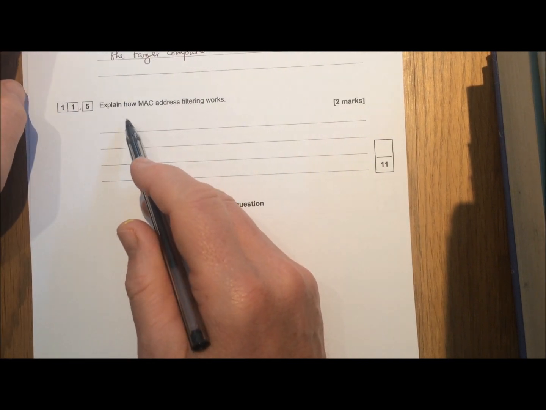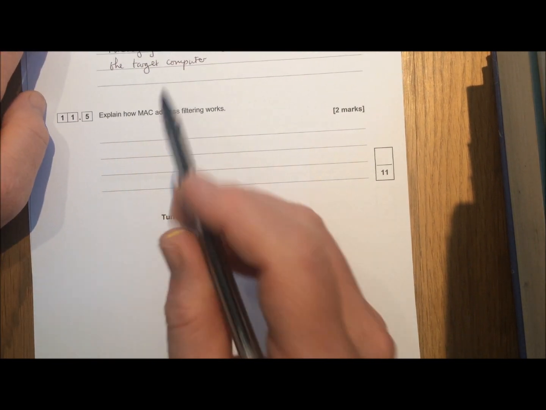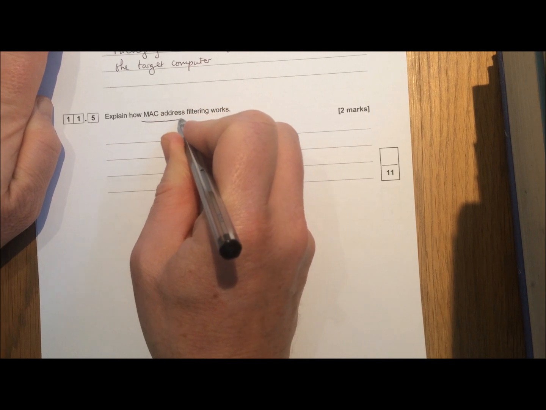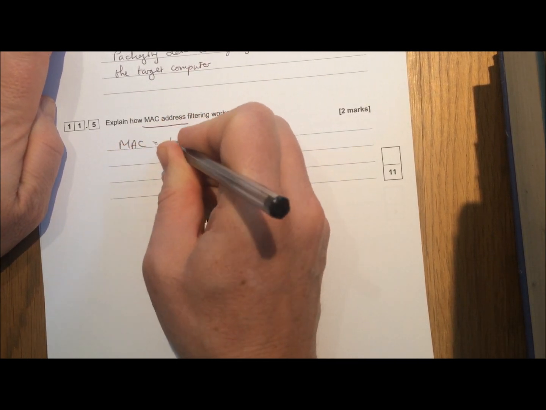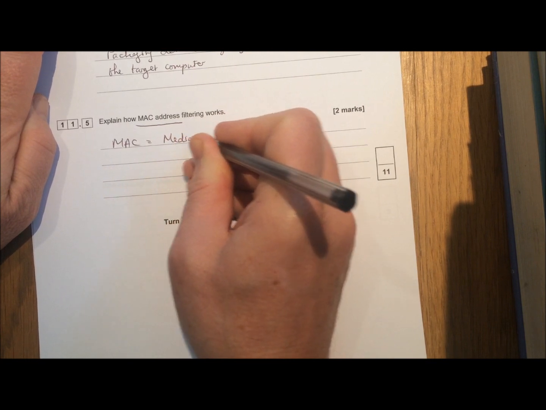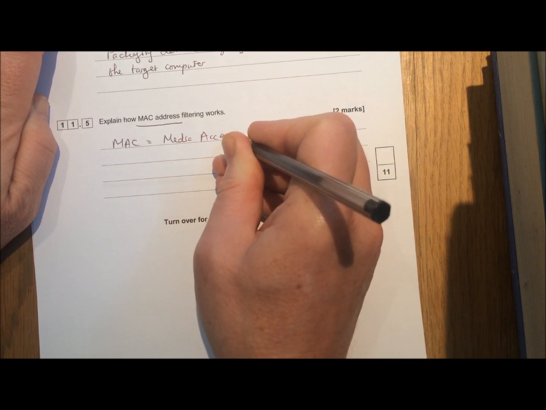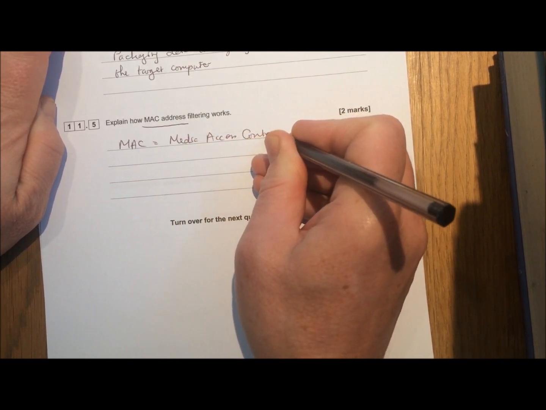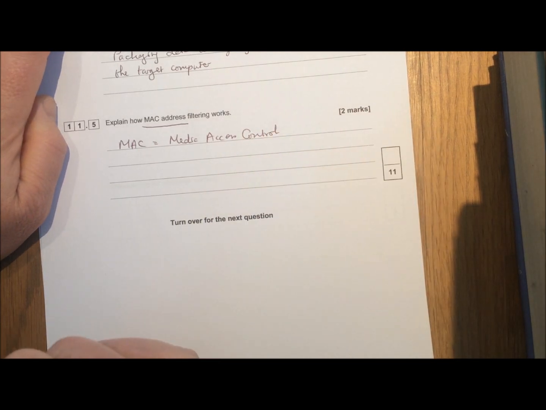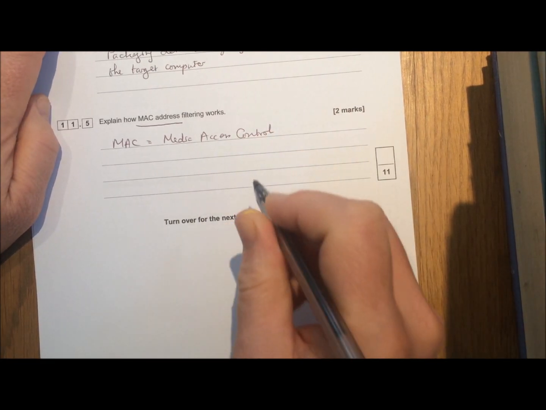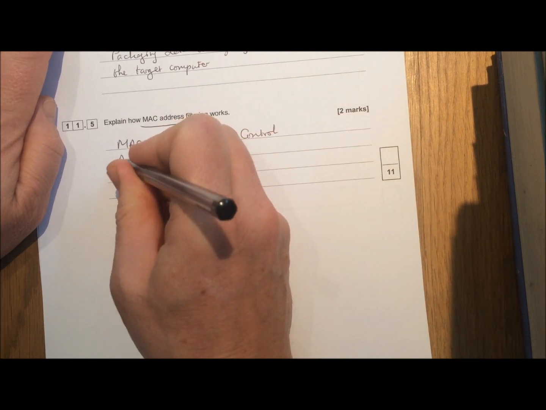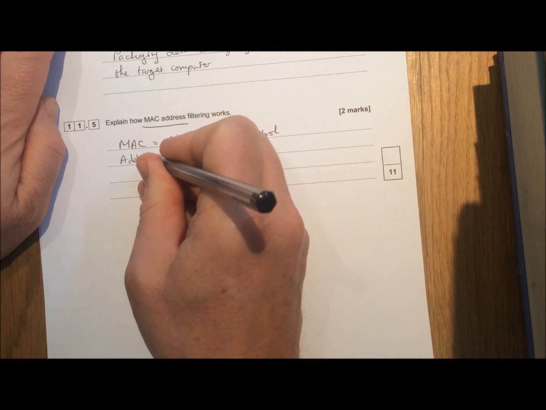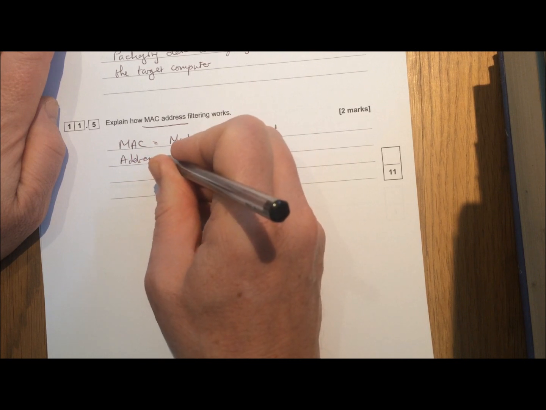Now, explain how MAC address filtering works. So we need to know, first of all, what do we mean by a MAC address? Well, so MAC stands for Media Access Control. You can't have a mark for that. But if you explain what a MAC address is, then you can have a mark. So we can say about that that's an address given to every physical component.